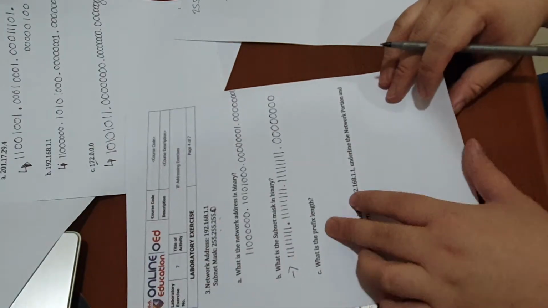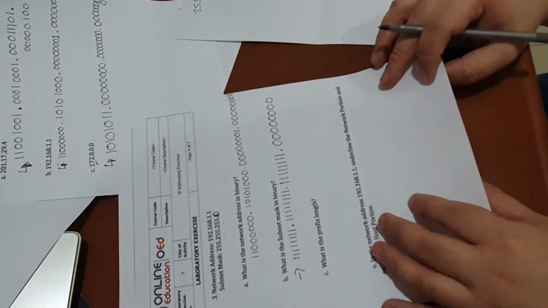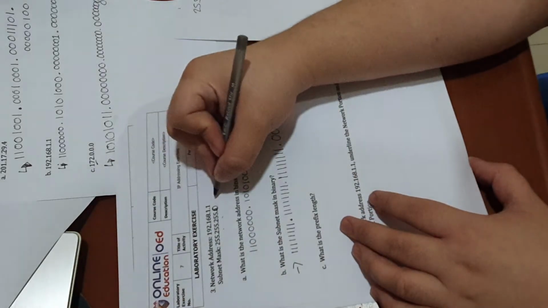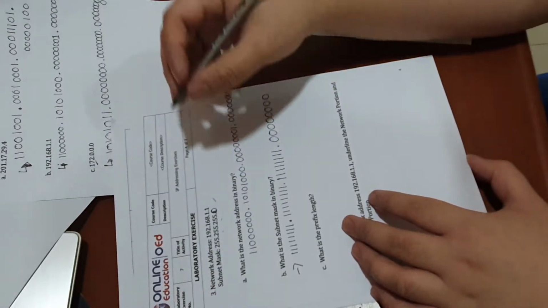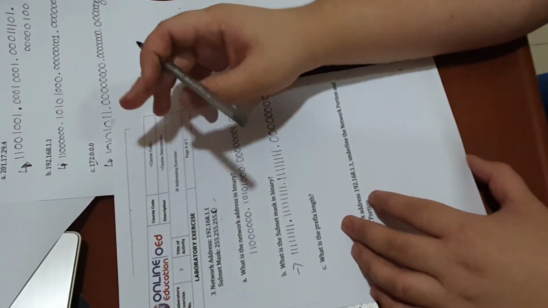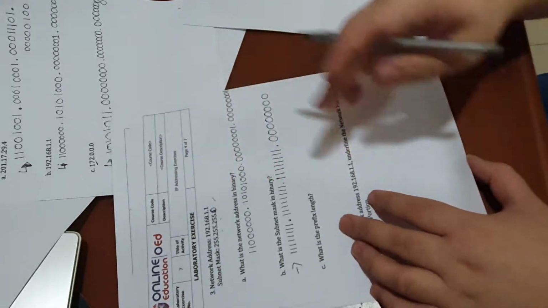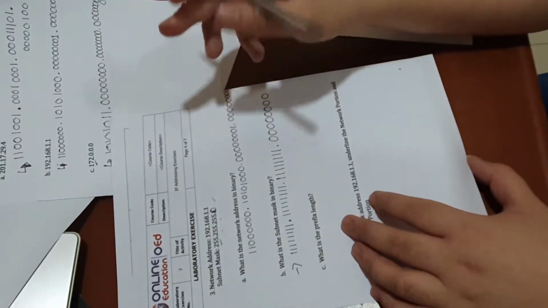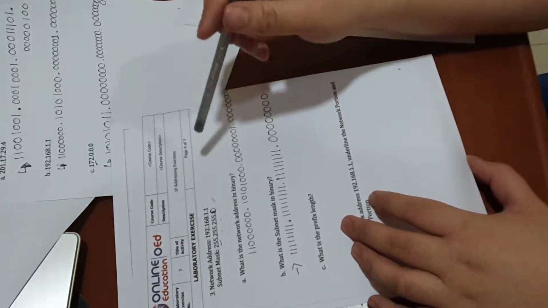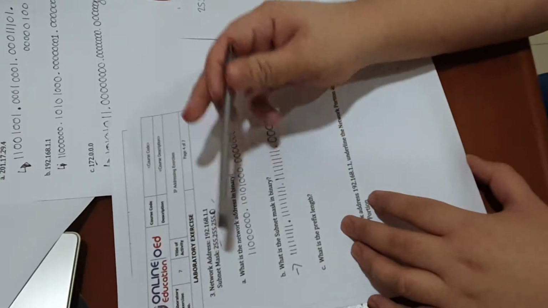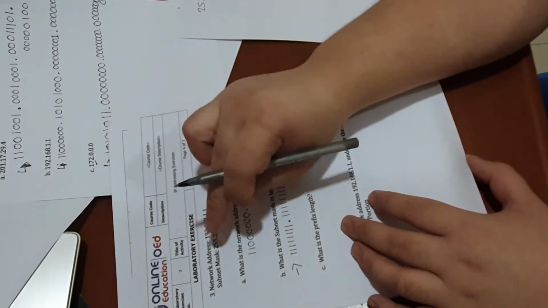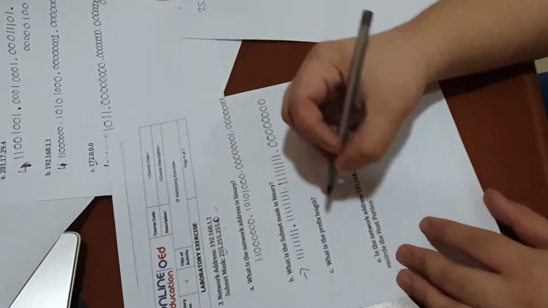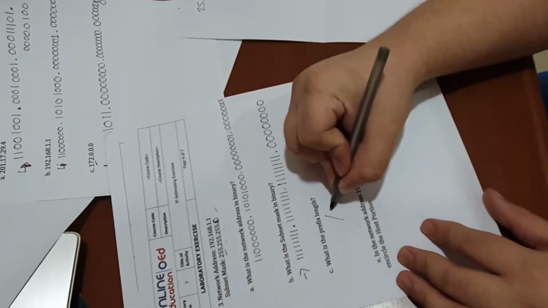Okay, so what is the prefix length? The prefix length, in the long binary format, is 8 bits for each slot as before. Since the mask is 255, the length is 8, 16, 24. So the value of this is /24.